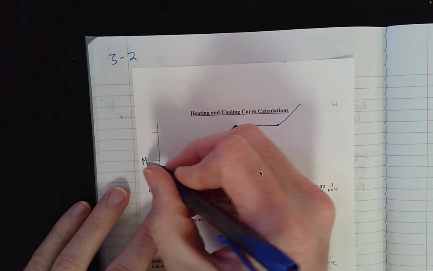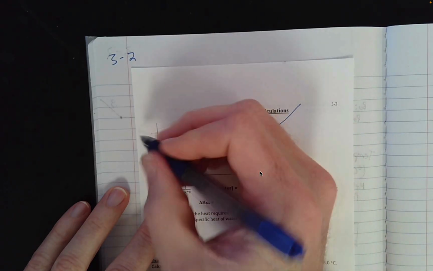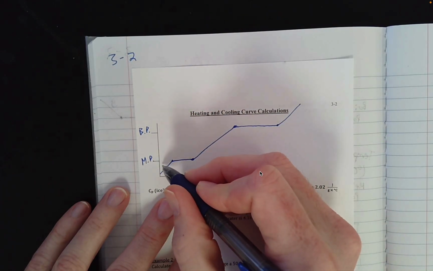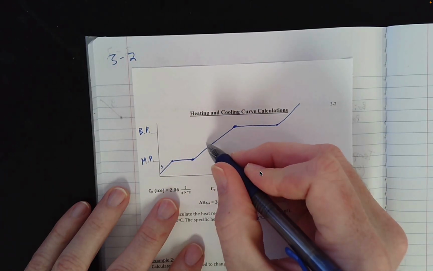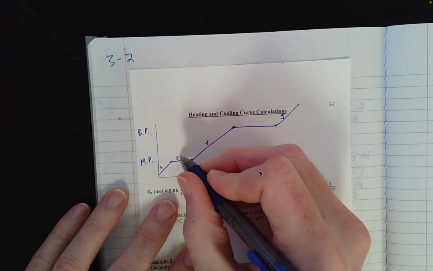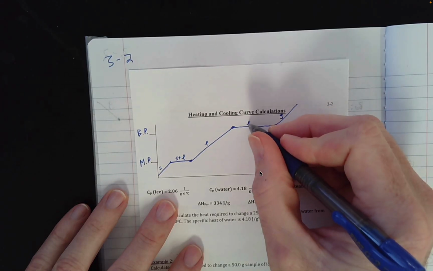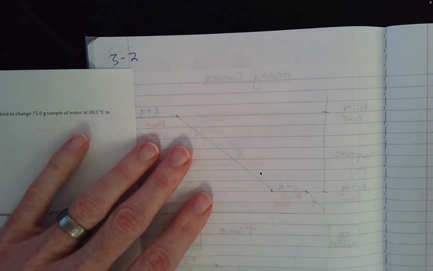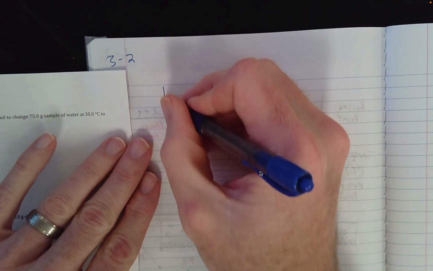But this would be the melting point, okay, and this would be the boiling point. And we remember that this is the solid, this is the liquid, this is the gas, right? And this is the solid plus the liquid, and this is the liquid plus the gas. Great. So a cooling curve, what do you think a cooling curve is going to look like?